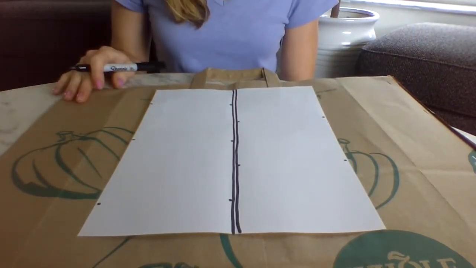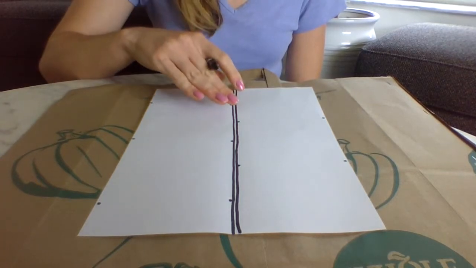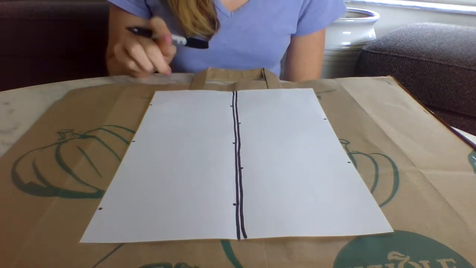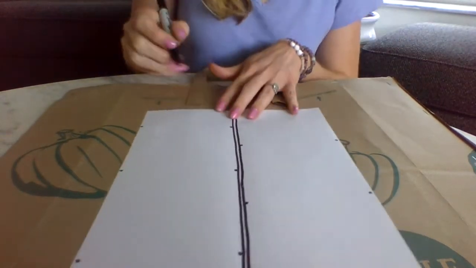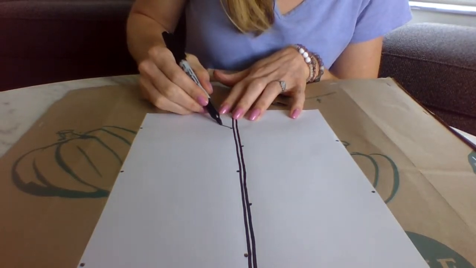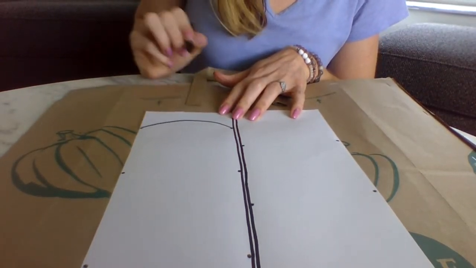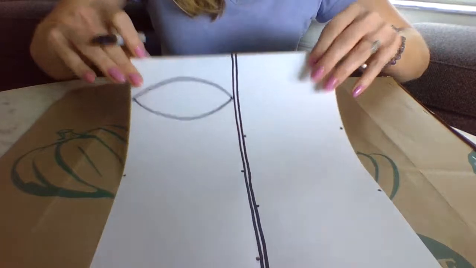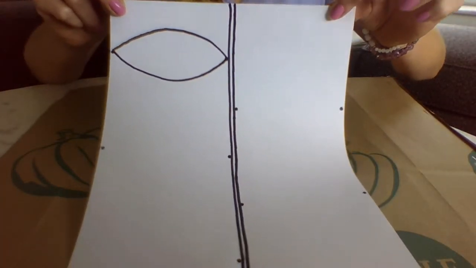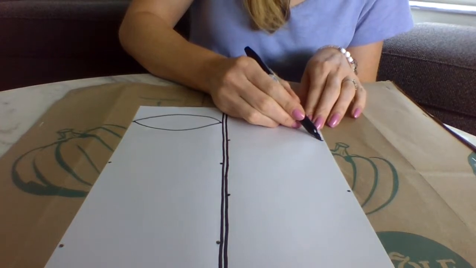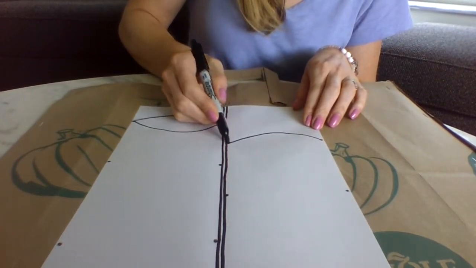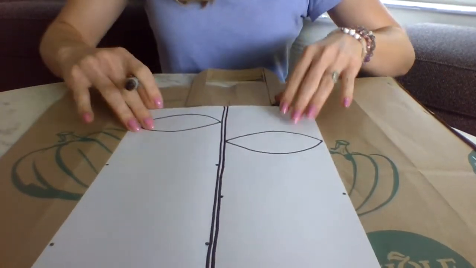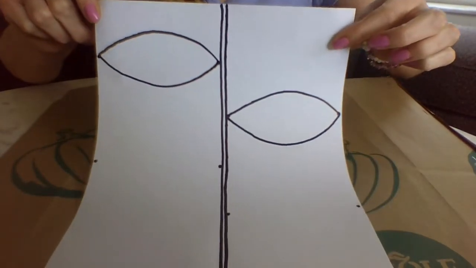Once you have all of your dots finished, each dot on the parallel line has one across from it on the edge. You're going to connect those dots with a curved line that goes up and a curved line that goes down. And then on the other side with a curved line that goes up and a curved line that goes down. Can you tell what we're making now?